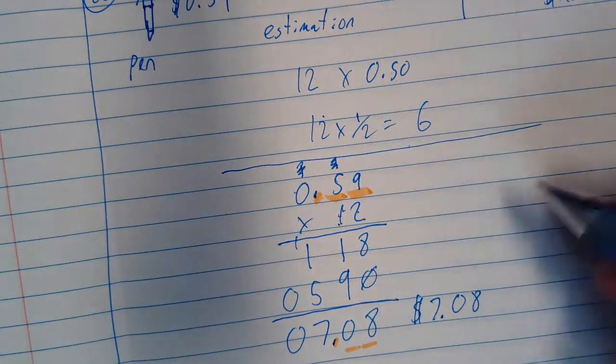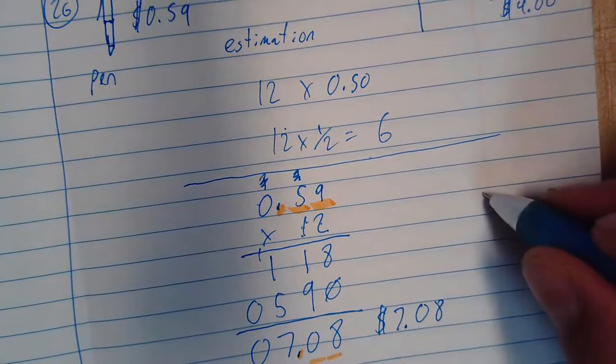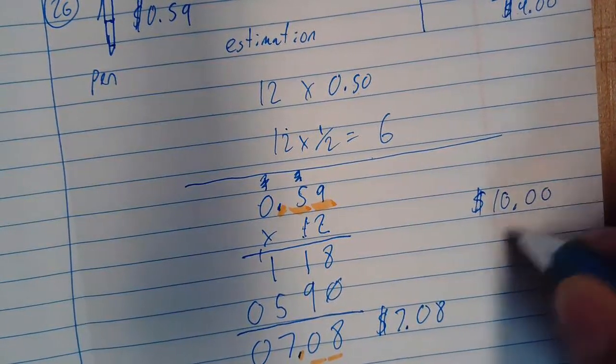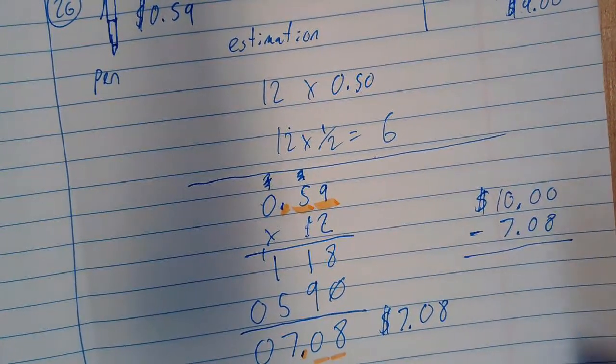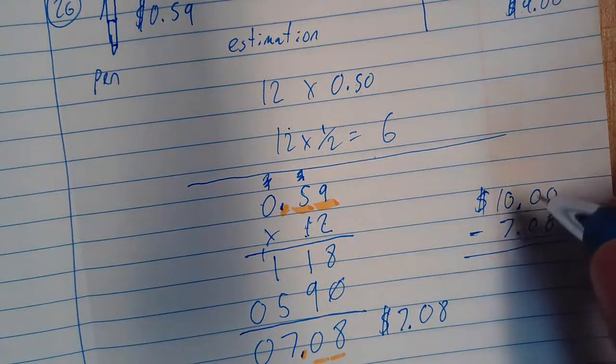But I have an idea. Now, is this the final answer? No, because we're talking about change. How much change does the person get? Well, you give the cashier your money. All right. Now, at this point, I think you guys know how to subtract.